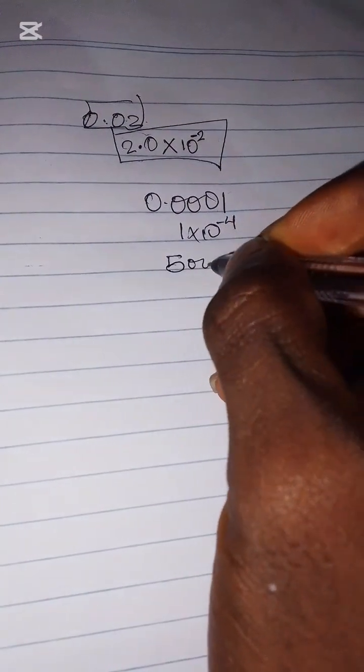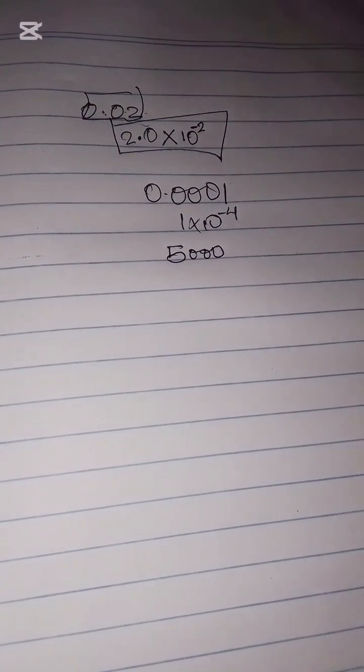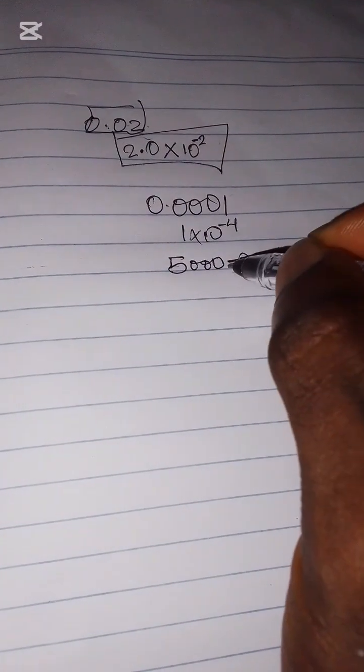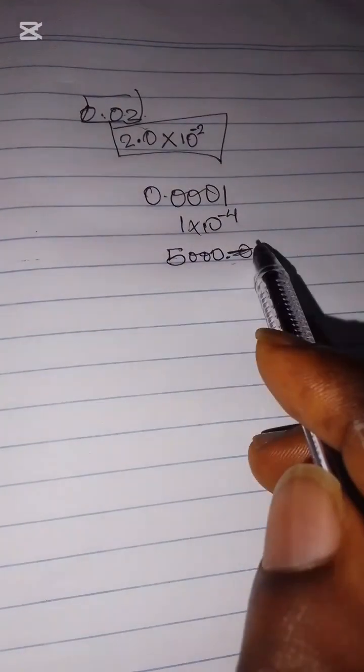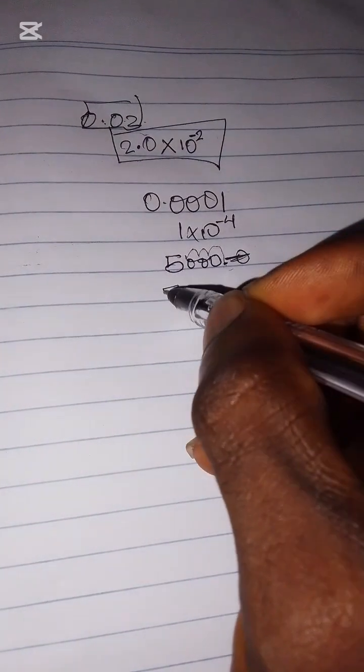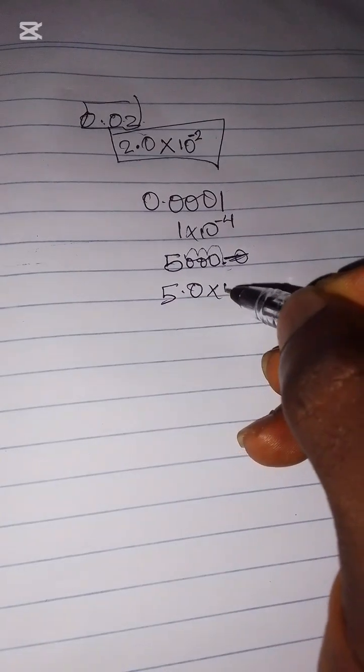What if I have something like this? Let's say 5,000. 5,000 is the same thing as 5,000.0. It's still the same thing. So this is where the point actually is. If this is 5,000, it means that the point is already at this part here. So if I want to convert this to standard form, I'm now counting this way. I'll move it from here 1, 2, 3, and I'll leave it there. So that becomes 5.0 times 10 raised to power 3.